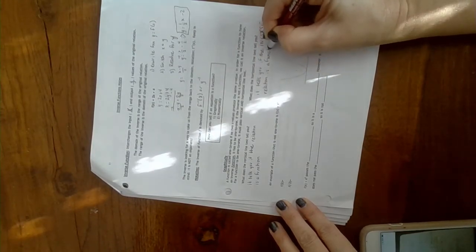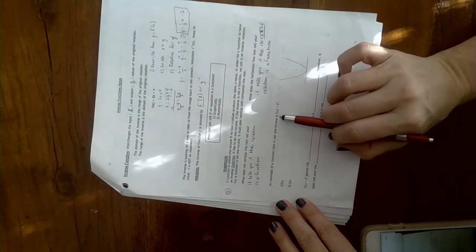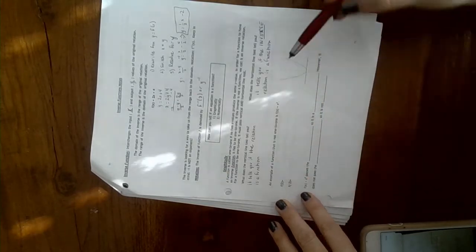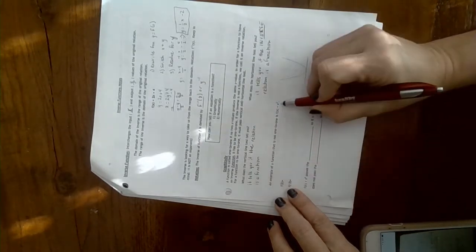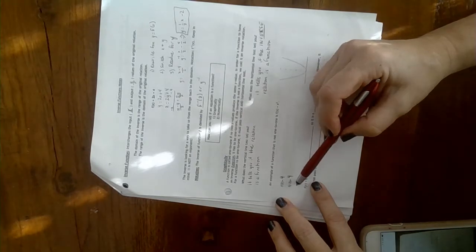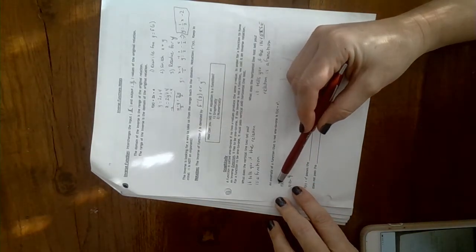Okay, so an example of a function that is not one-to-one is f of x is equal to x squared. So let's talk about this. If I plug in 2 into x squared, f of 2 would be 4. And then f of negative 2 would also be 4. So I have a y value that gives me 2 x values.